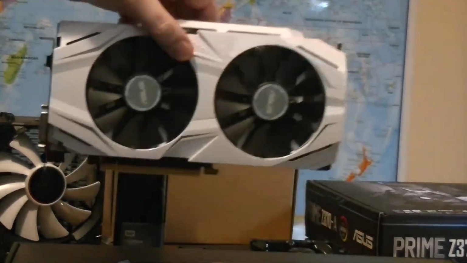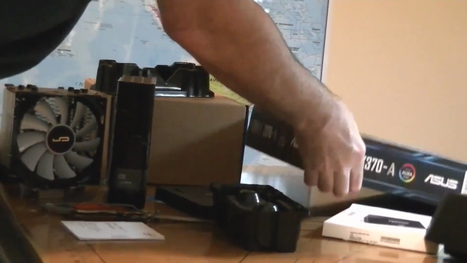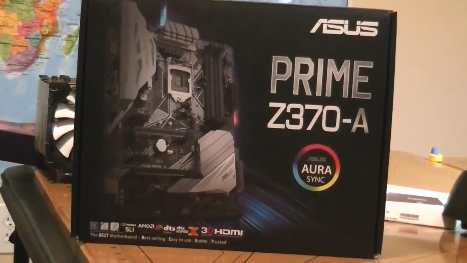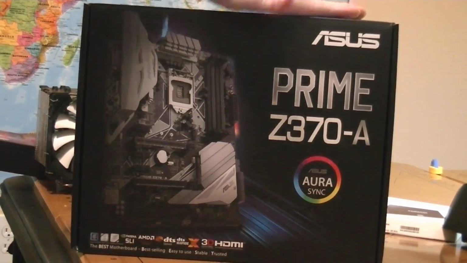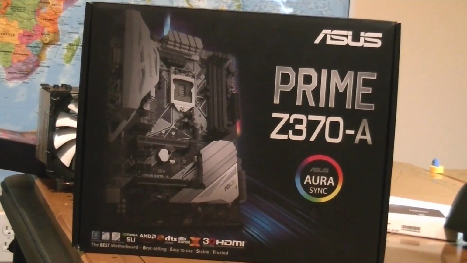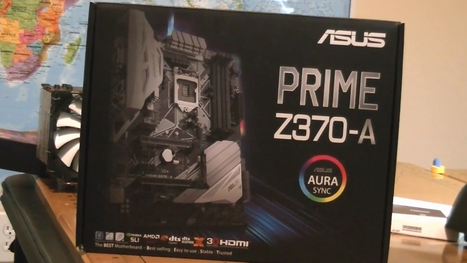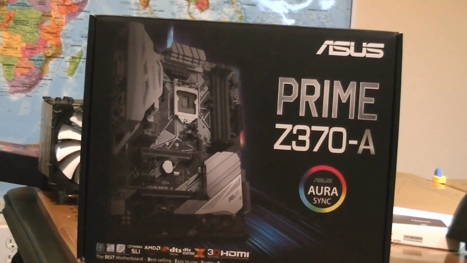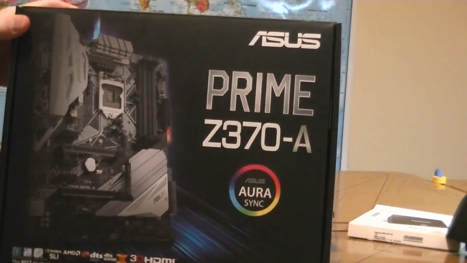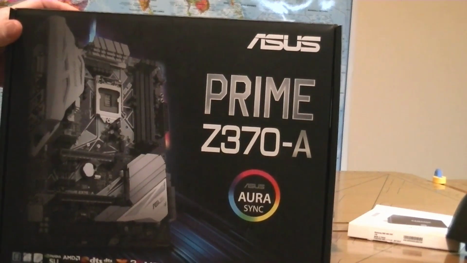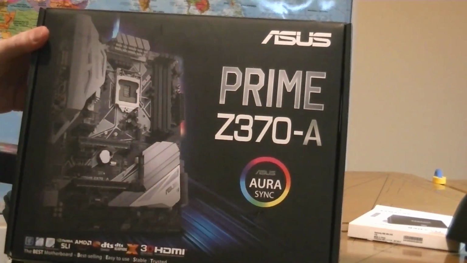So that brings us to the motherboard. The company that assembled that GPU card there is ASUS, and it's the same company that made this motherboard. ASUS is a great motherboard manufacturer. I've been sticking with them for over a decade now for all of my computer builds. They have had a few missteps in the past, but generally if you buy an ASUS motherboard, you're pretty well guaranteed that this is going to be a good motherboard. So this is the Prime Z370A.